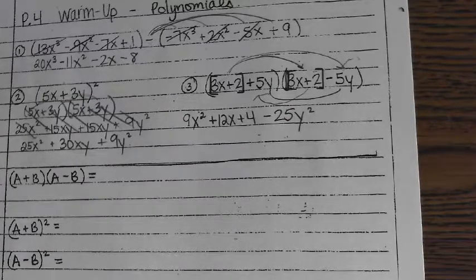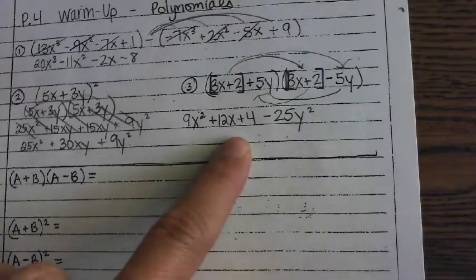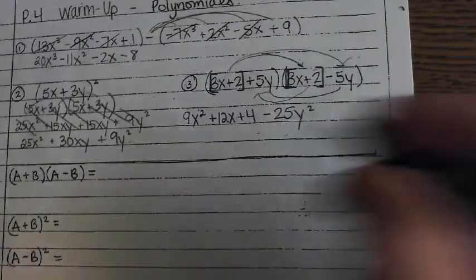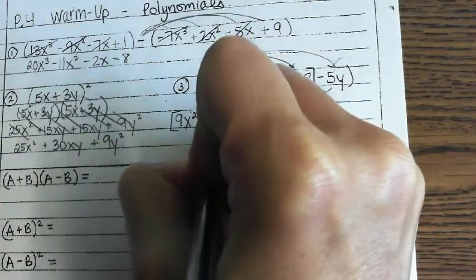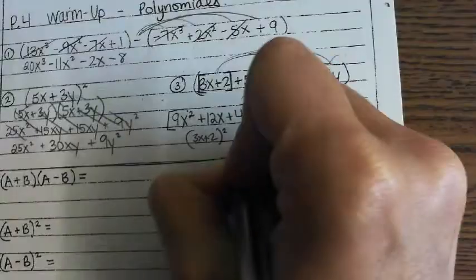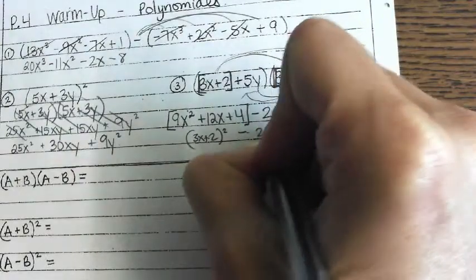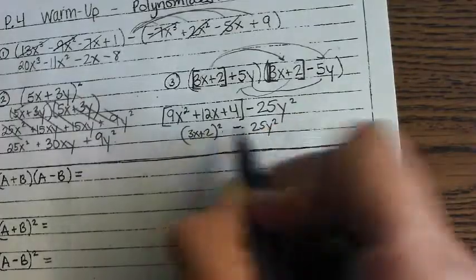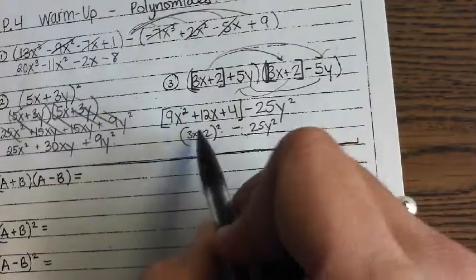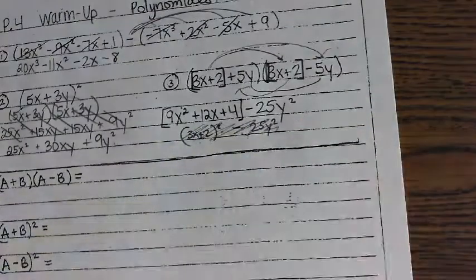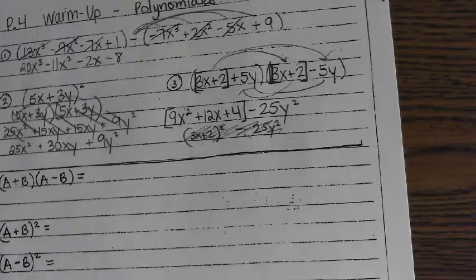So that also when you're done, you can also see this for the difference of perfect squares that it is. Because this is a perfect square trinomial. That was 3x plus 2 squared minus 25y squared. That's a perfect square, that's a perfect square, that's a difference of perfect squares. Now, I wouldn't write that because that's not in simplest form. But just so you see, that's what happens also. When you multiply conjugates, you get the difference of perfect squares.